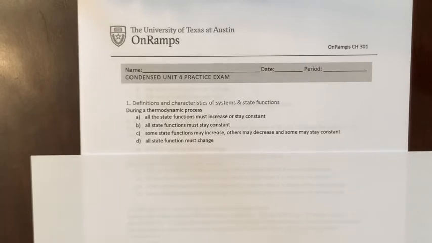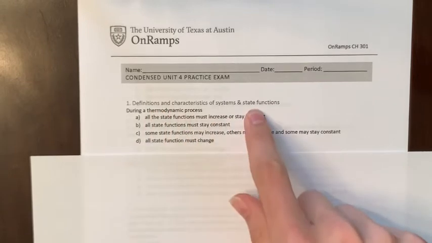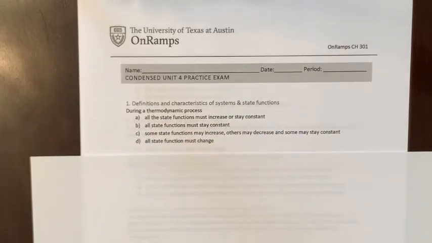And so with our first question here, we are told that we're looking at the definitions, sort of the systems and the state functions. So we're given the category here of what we're looking at. And so just a very basic question, sort of definitional. During a thermodynamic process, we have some answer choices. So it's just a basic question, think about a thermodynamic process, and let's define some of these things.